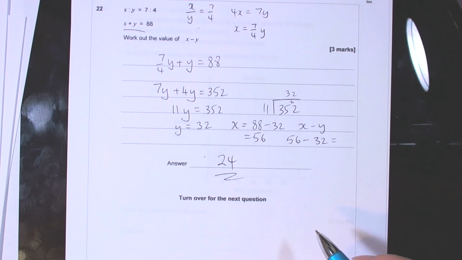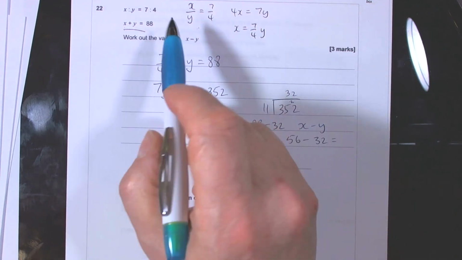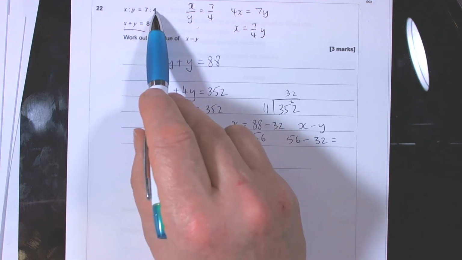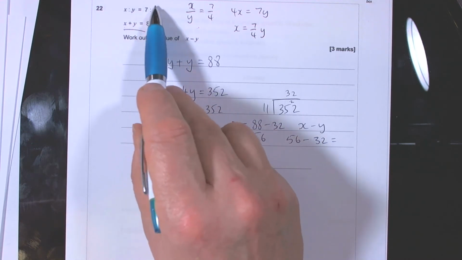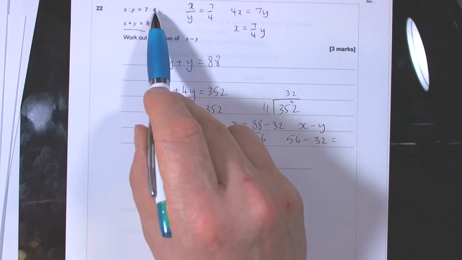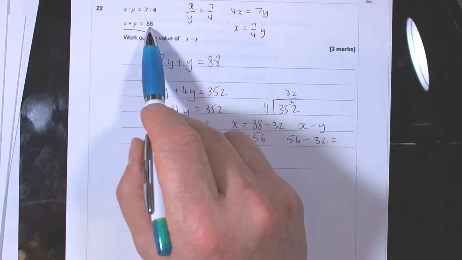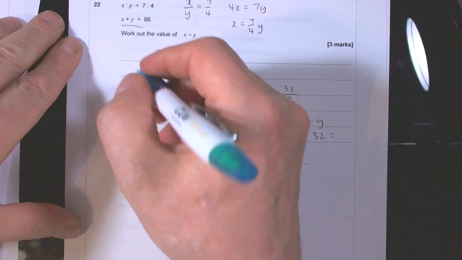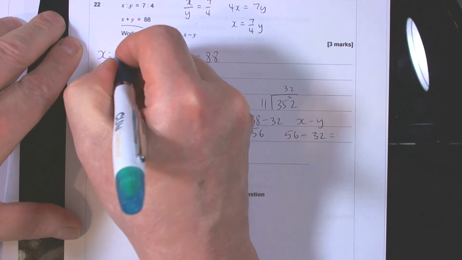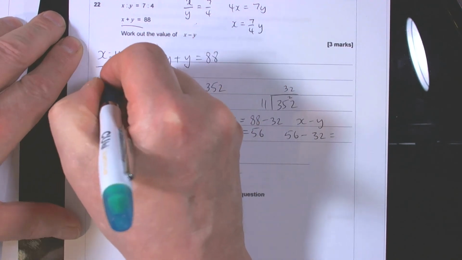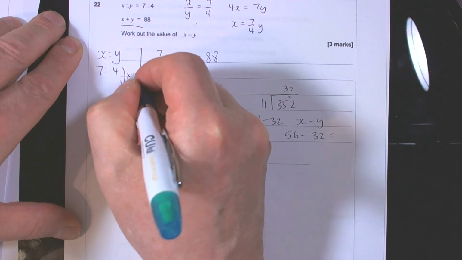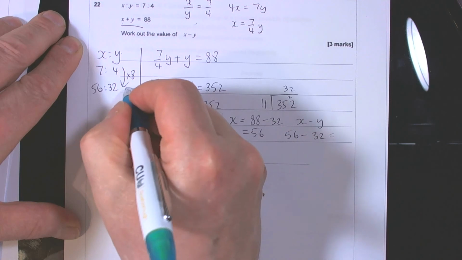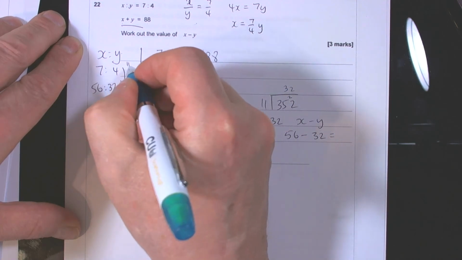Okay, so that's one way of doing that. We could have also recognised that here we've got a ratio of 7 to 4, so altogether we're working with 11 parts altogether, and 11 to 88 is times 8, so I could have multiplied both of these by 8. So I just show that alternative way of thinking of this. So x to y, 7 to 4. If I multiply by 8, then I get 56 and 32. That gives me 88. This gave me 11.